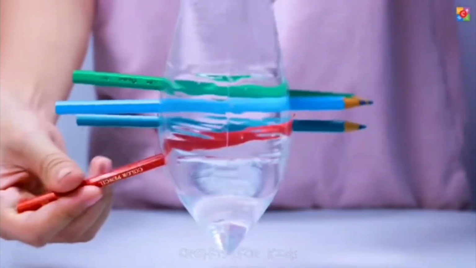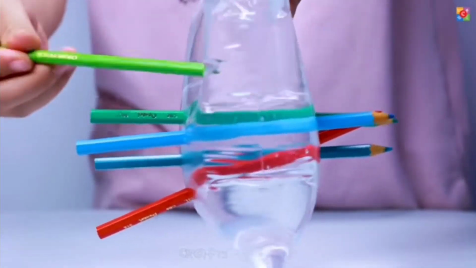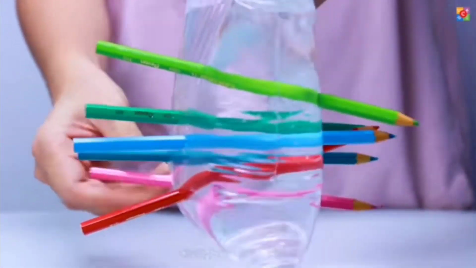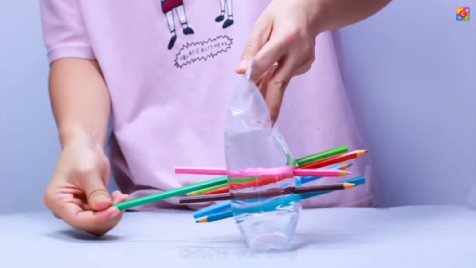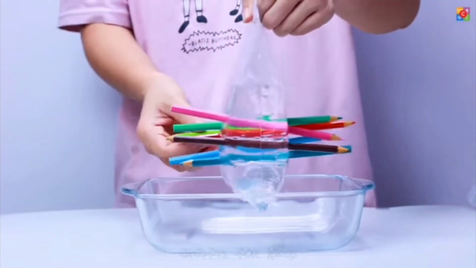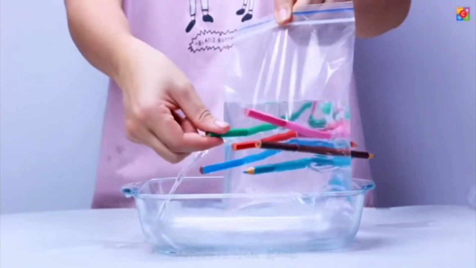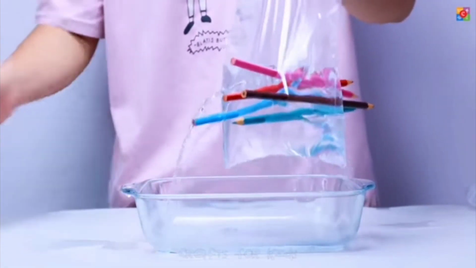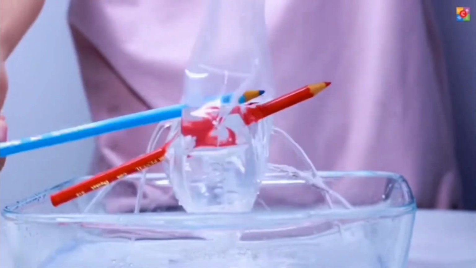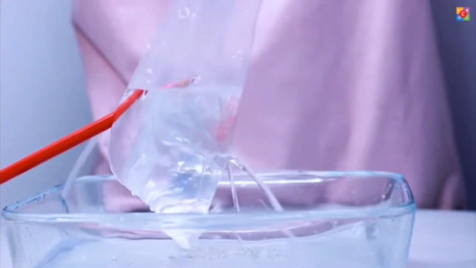Just poke in several places that you like. Now, take out the pencils. You see that the water spouts in all directions.